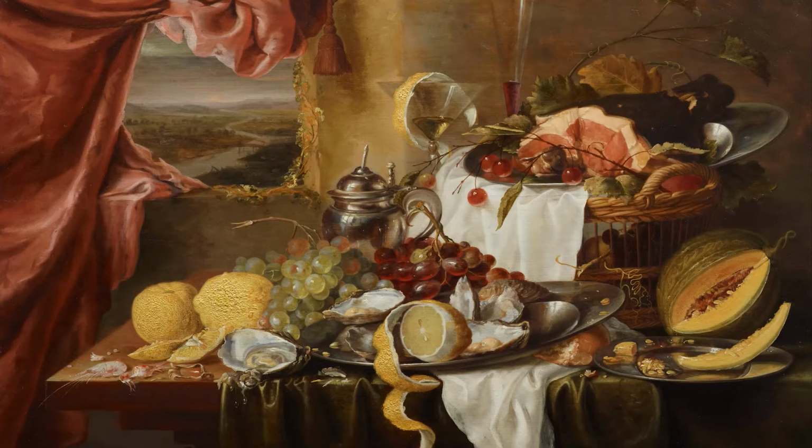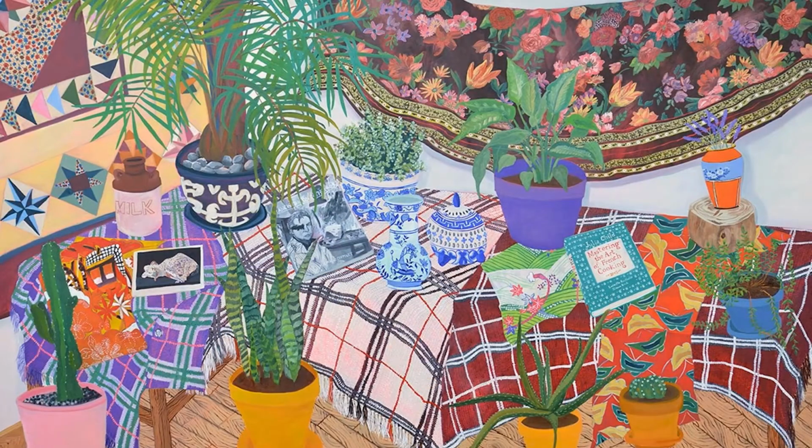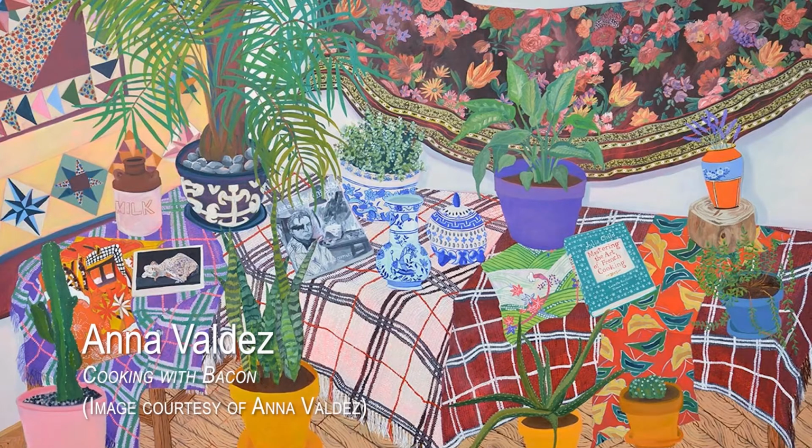All right, we're going to check out a whole other piece of art by an artist in a very different time and place. This painting is called Cooking with Bacon, and it's by an artist named Ana Valdez, who's still making art today. So this painting should look very different than what we just saw, but it's still art about still life. Again, let's take 30 seconds just to look, and then we'll talk a little bit more about what we're seeing.